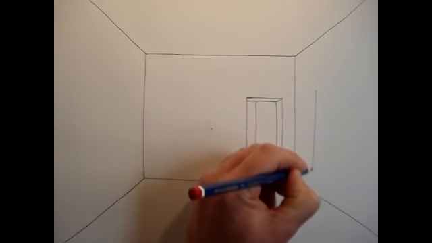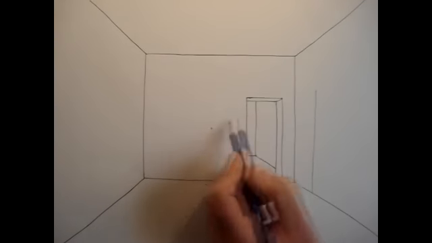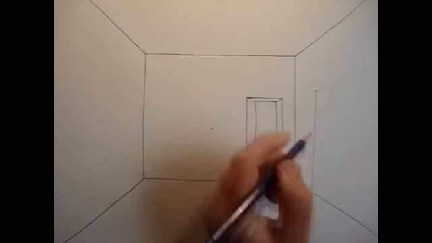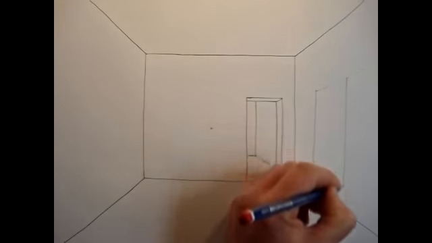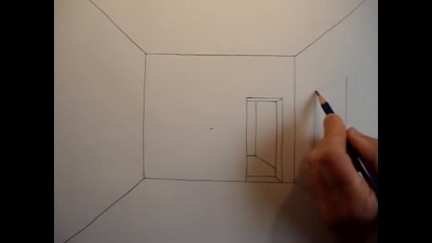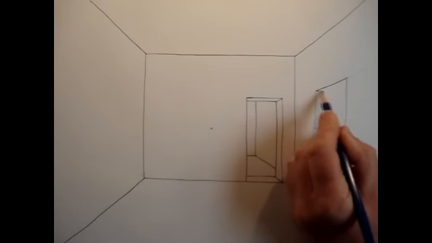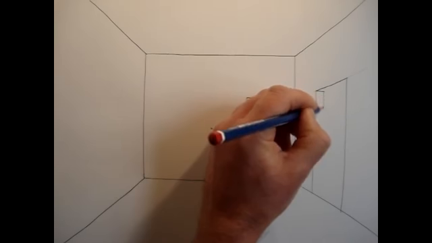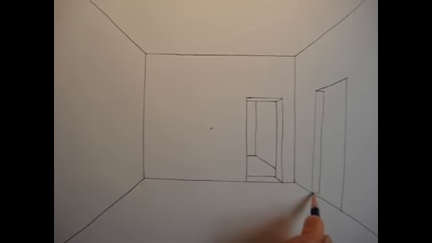Let's place another door. We'll have the corner of the door there, and we read the top of it again from the vanishing point in the center of the page, and that gives us the top of the door frame. The uprights again are parallel to the edge of the paper. I'm doing this freehand, so parallel is parallel, as close as I can get. Then these lines come down, and you can see where they stop by reading across from the other lines.